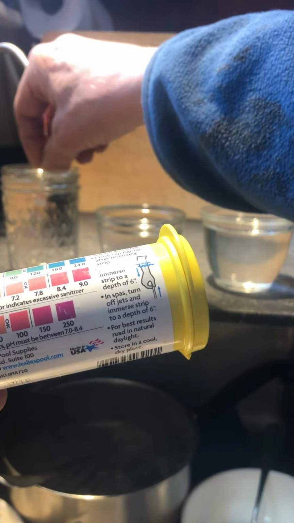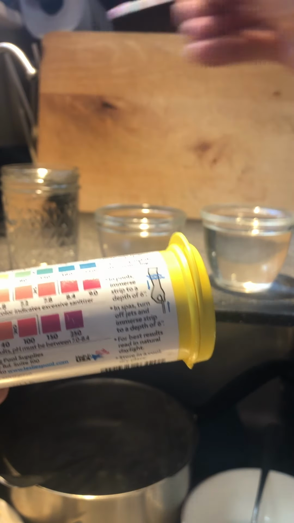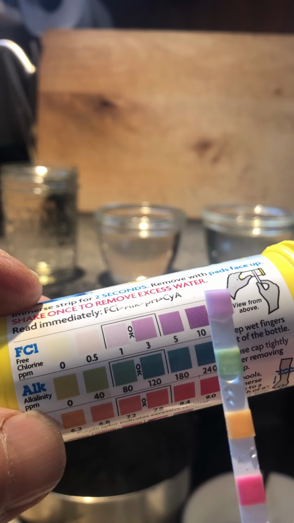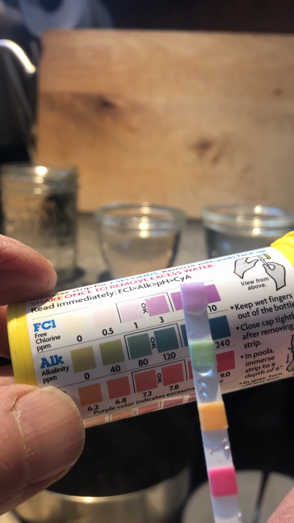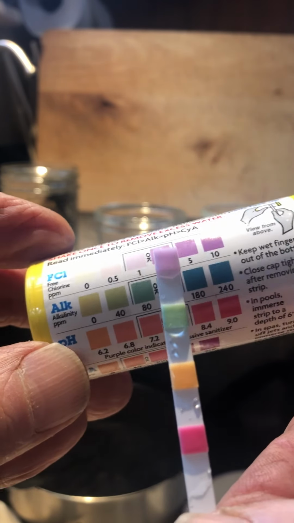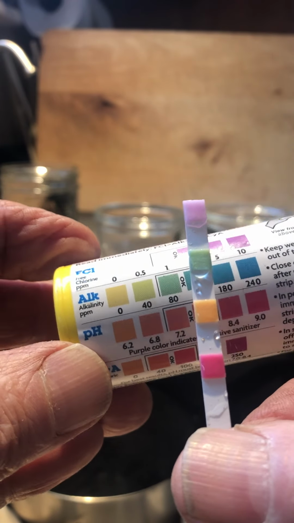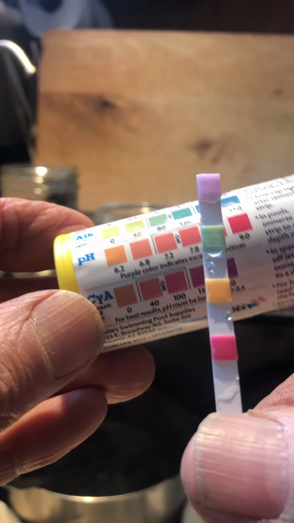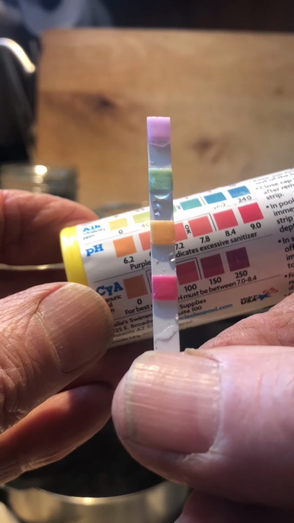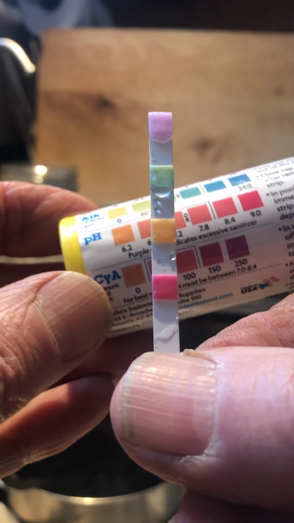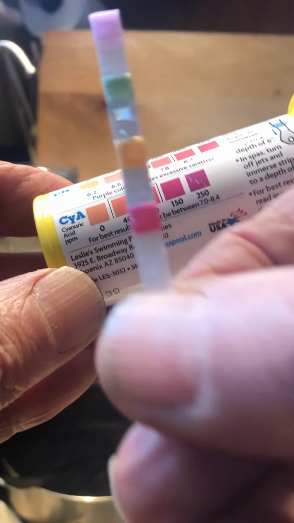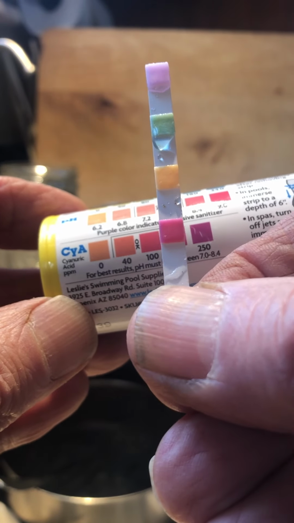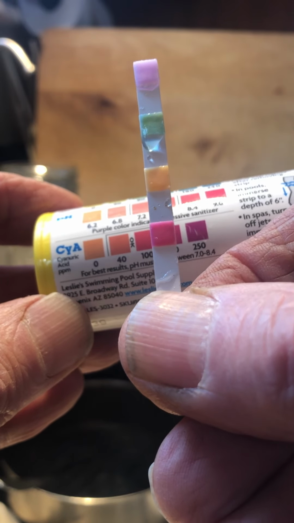Now we'll look at the hot tub water, and sure enough, there is free chlorine in that, which is within the normal range. It's been added to kill germs. Alkalinity is low, but in the range that's acceptable. pH also perhaps a little on the low side, and the cyanuric acid a little on the high side, and that's a good indication that it's time to change the water.